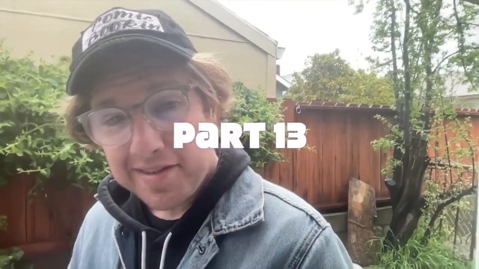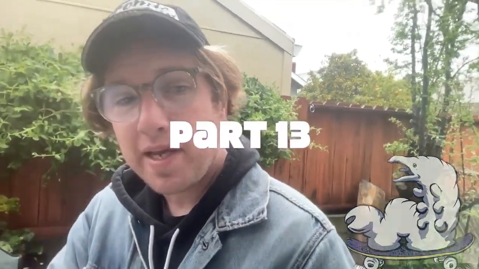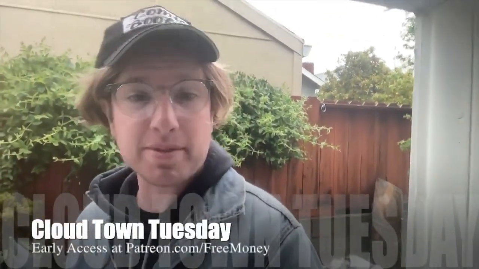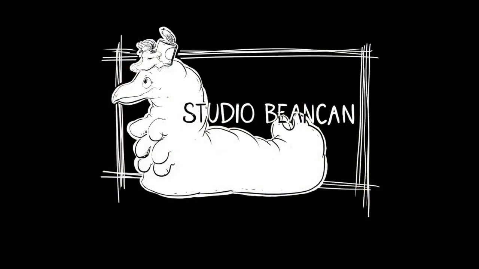Yeah, well, I mean, the Hunchback of Notre Dame is a lovable main character. You're right. Welcome to Cloudtown Tuesday, the day where I share a page from my graphic novel Cloudtown and tell you about the process of making it. It's like an editor's commentary on a DVD. So here it is. Let's go.